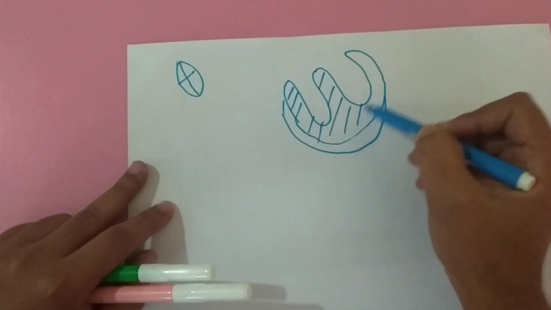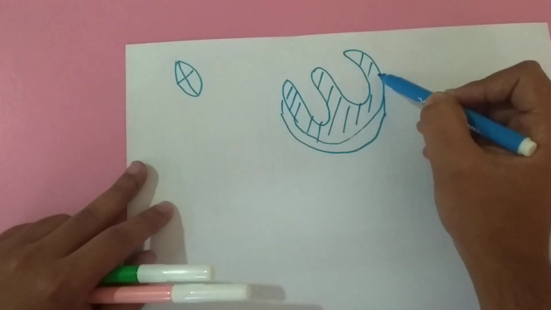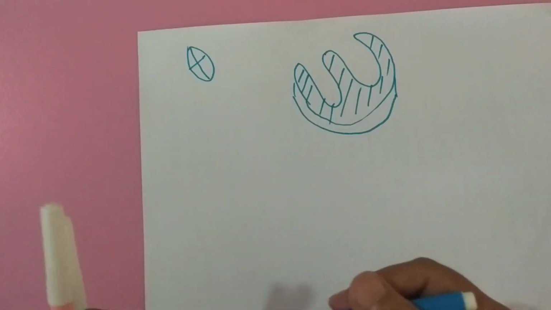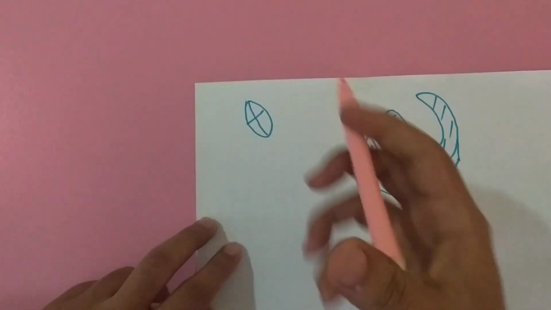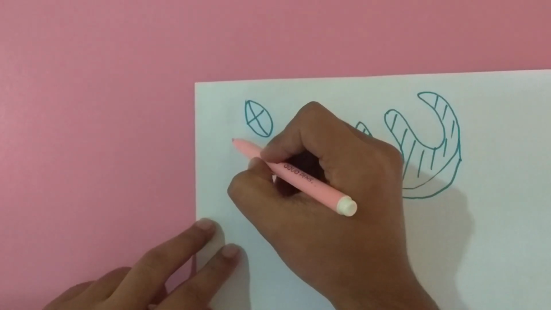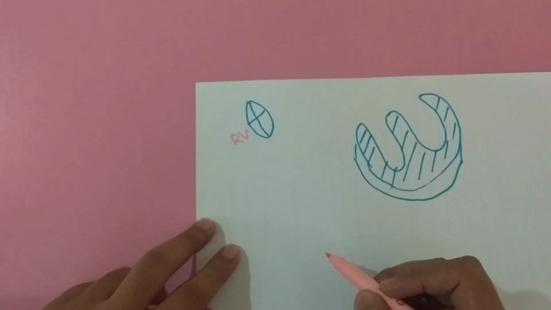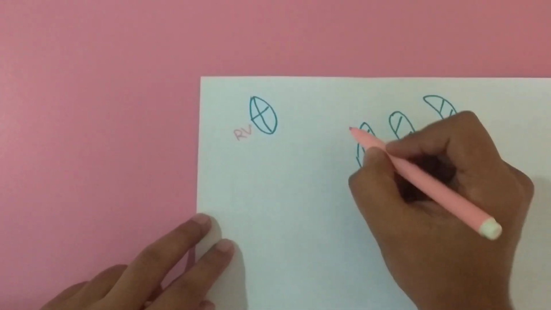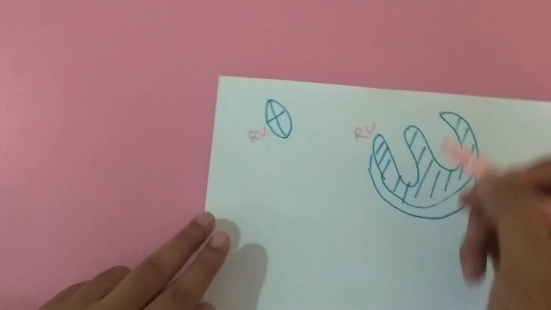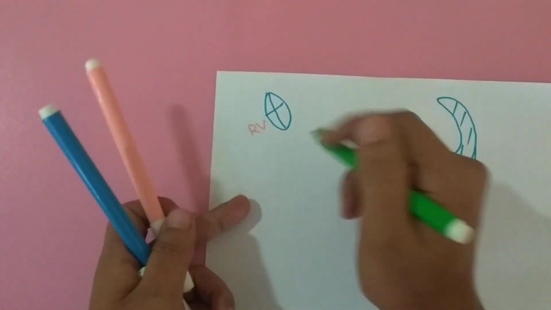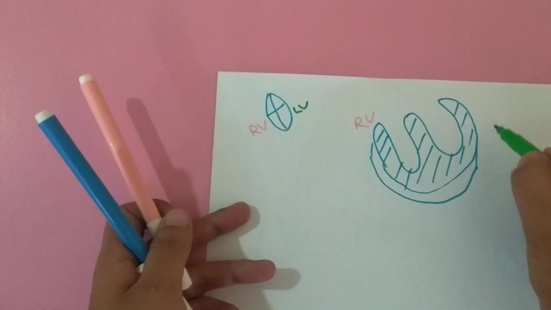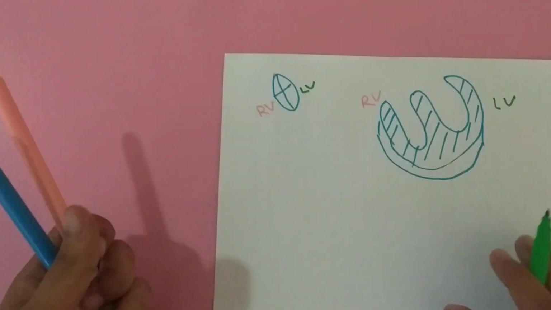This is the cross section showing the right ventricle and left ventricle. So let me label it. This is your right ventricle, and this is your left ventricle.